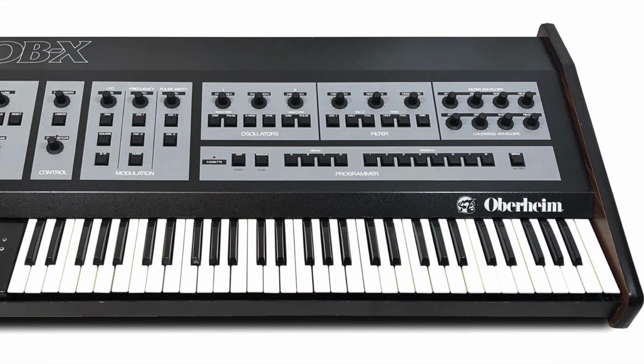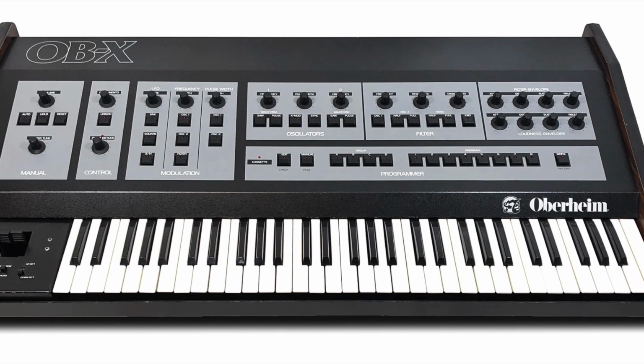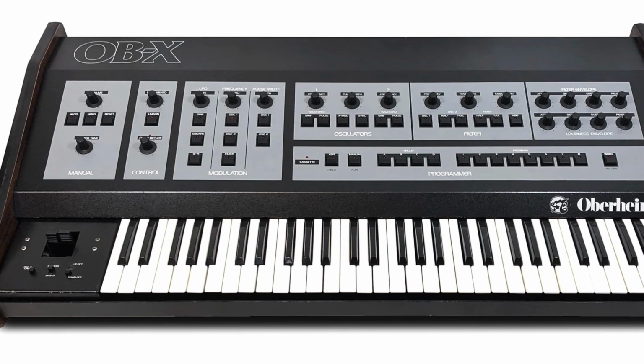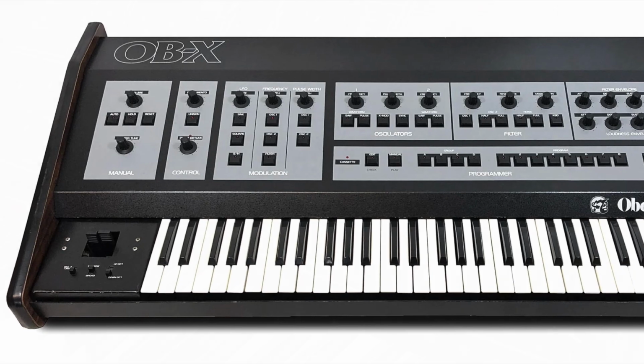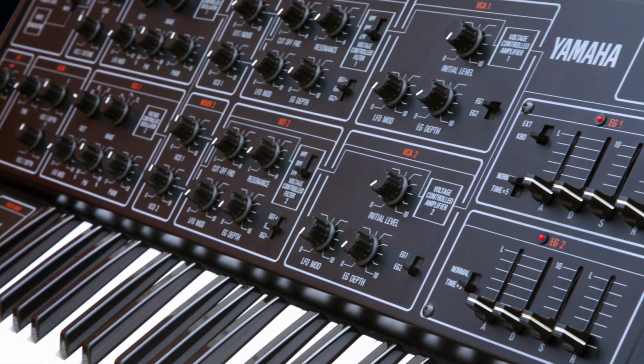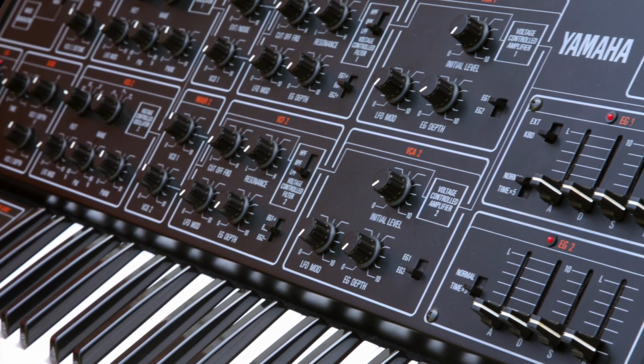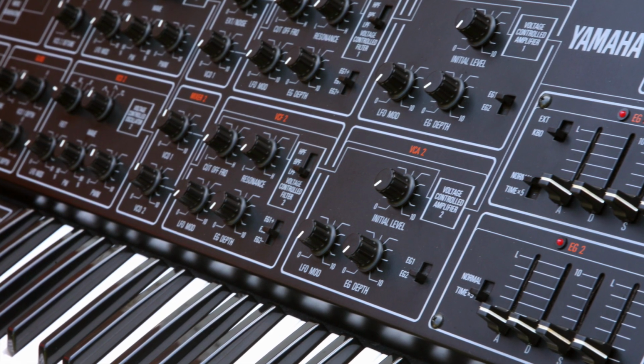14-bit NRPN support. Now back in the early 80s, there was a whole bunch of synthesizers available that had no MIDI whatsoever, and I had one of these Yamaha CS synths at the time.